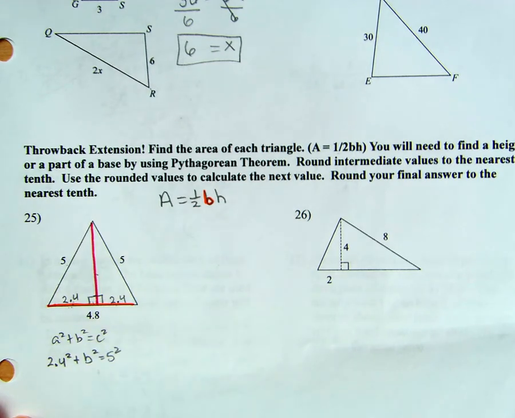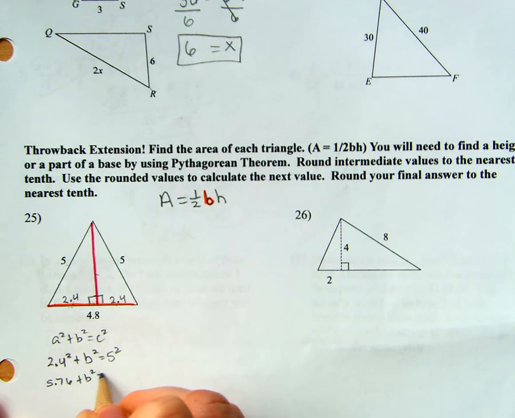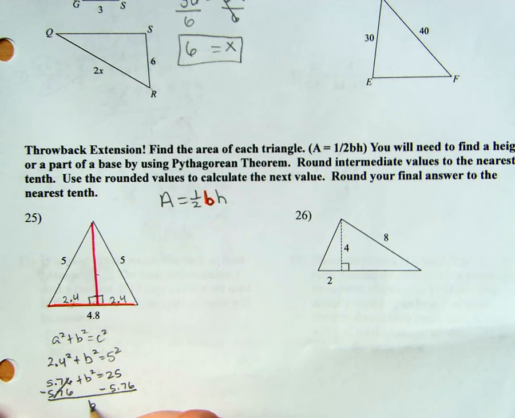Okay? And 2.4 squared is 5.76, and 5 squared is 25. So then I just want to subtract 5.76, and 25 minus 5.76 is 19.24.